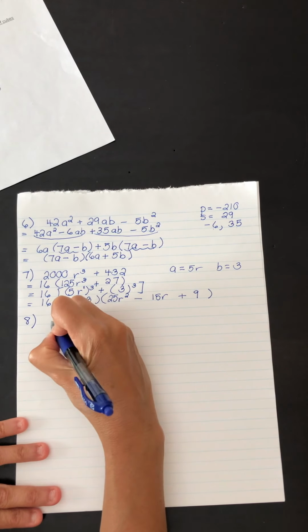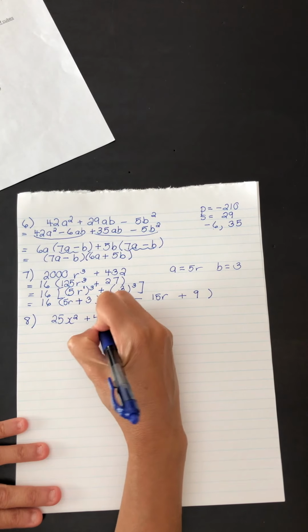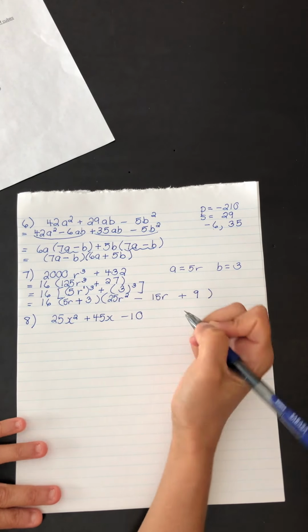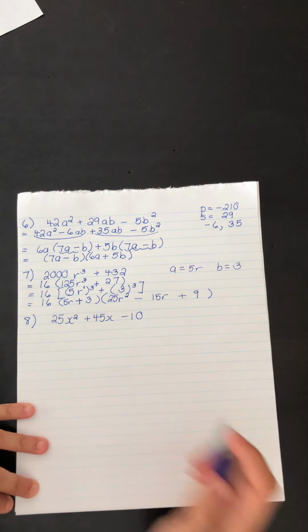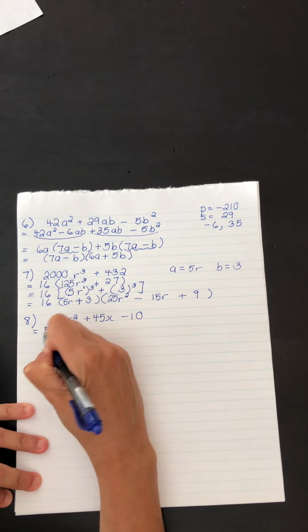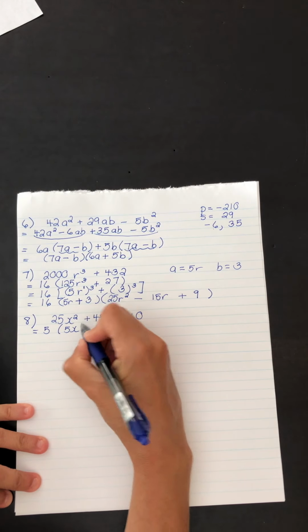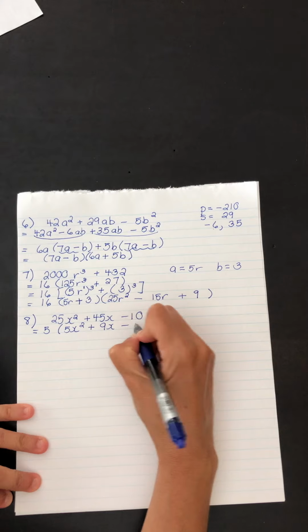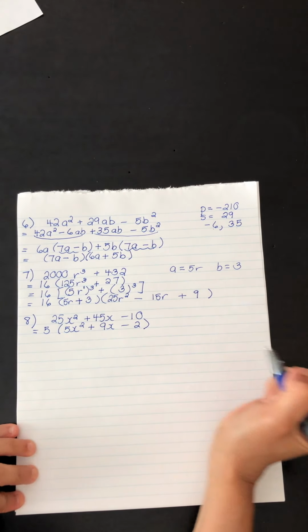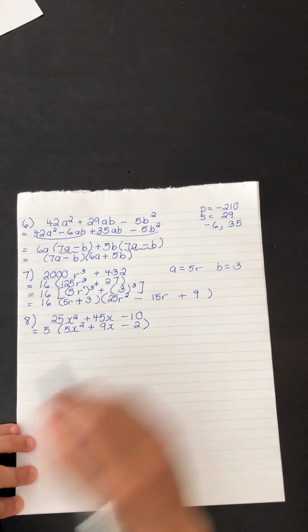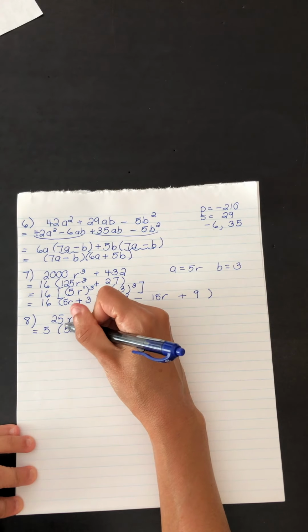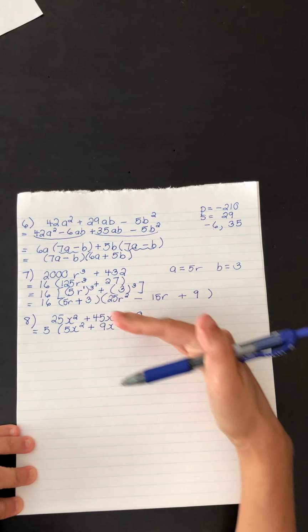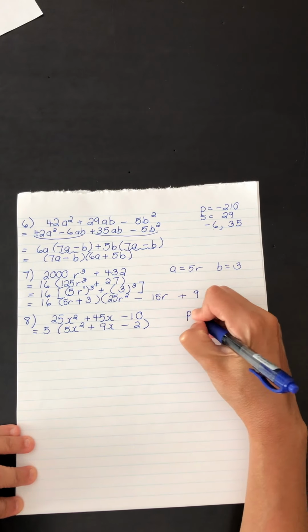Last one. One more trinomial for us. Is there a common factor? I know you are all nodding your heads. These are all divisible by 5. So we remove the 5 first. Here's the trinomial. It is tricky, it is not easy. General trinomial because this is not a 1. That means it's going to require some steps.